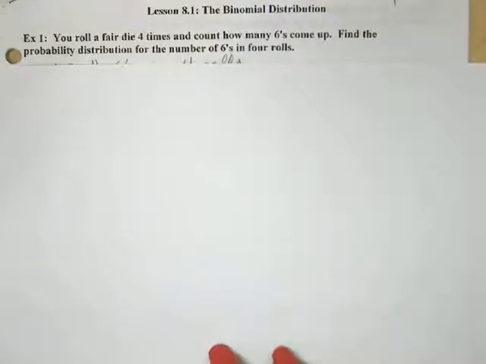Now we're ready to start Chapter 8. And Chapter 8 will sound like a familiar topic, working with the binomial distribution or binomial probability. And so let's start with the first example, and this will give you a little refresher.